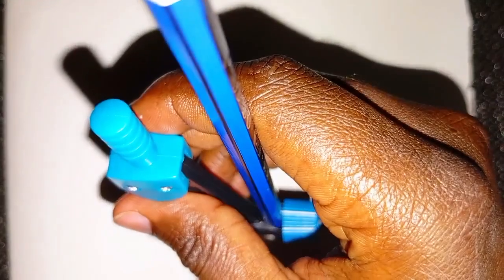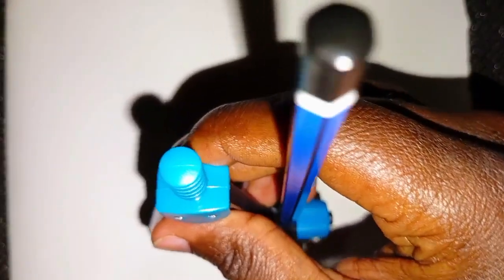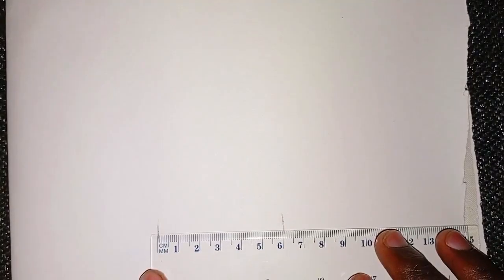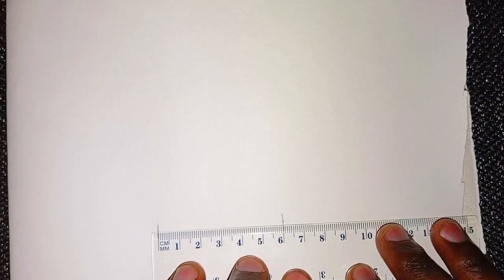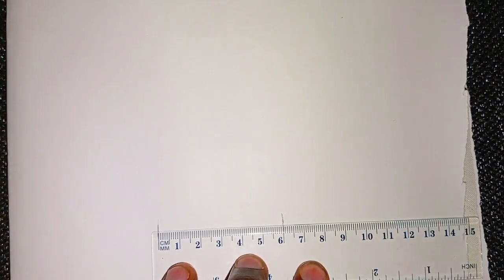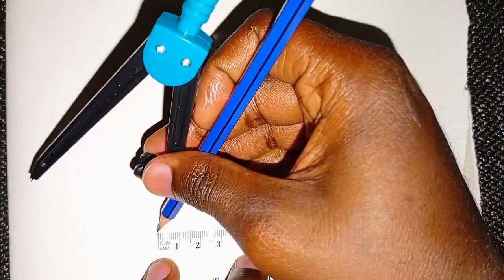I'll try to make this as visible as I can. I've made two arcs, and bear in mind this should be exactly 6 centimeters. You see how accurate it is. Exactly 6 centimeters, and then you just draw a line like this.